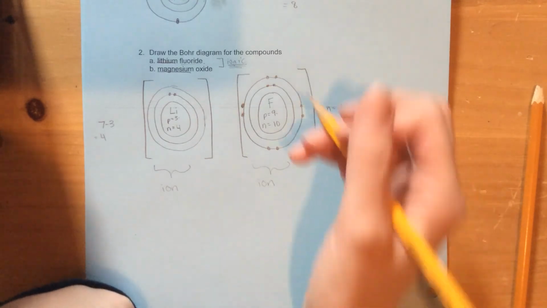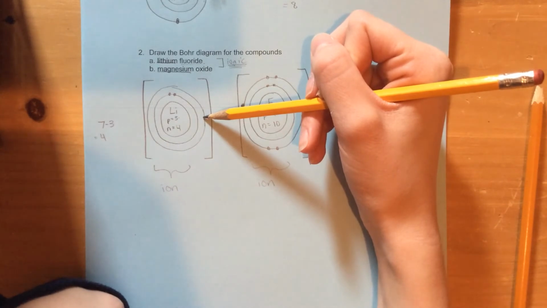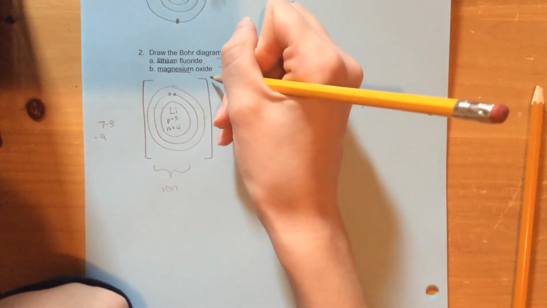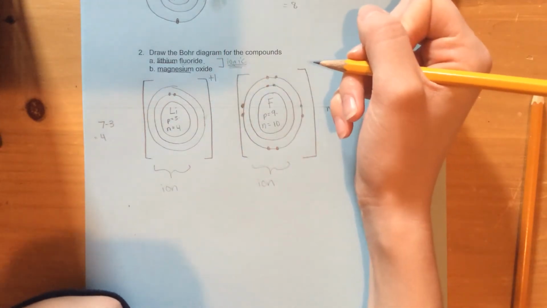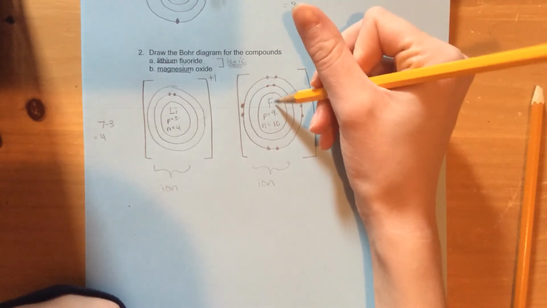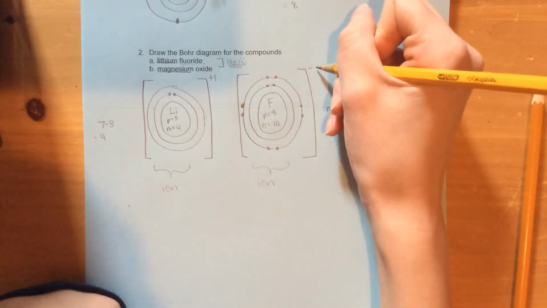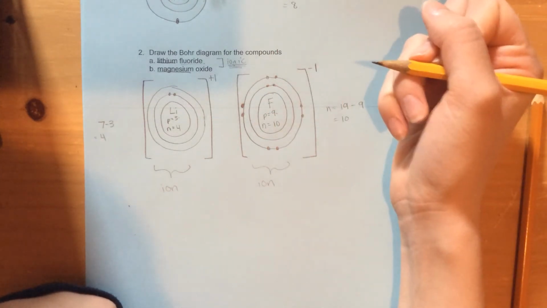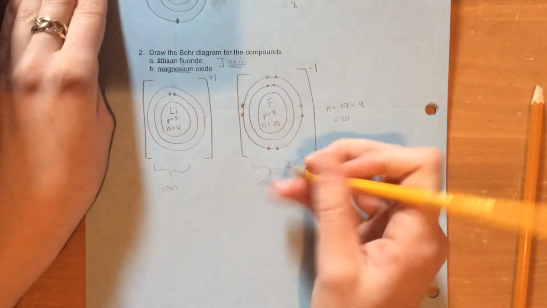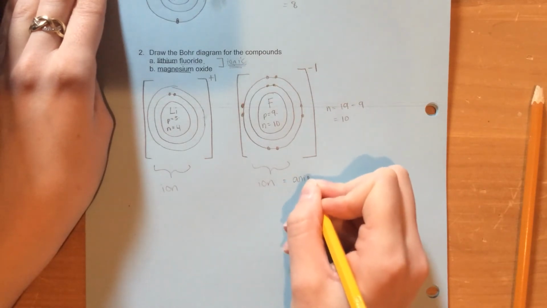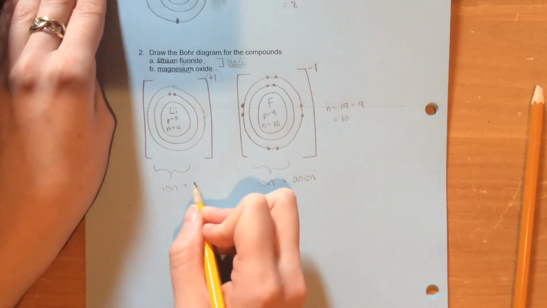So I have my brackets, and now I need my charge. Lithium gave away a negative electron. It got rid of a little negativity in its life, so it became more positive. It became positive by 1 because it got rid of 1 electron. Whereas my fluorine is negative. It gained negativity from gaining that negative electron, and it gained it by 1. So in other words, my negative ion is an anion, and my positive ion is my cation.